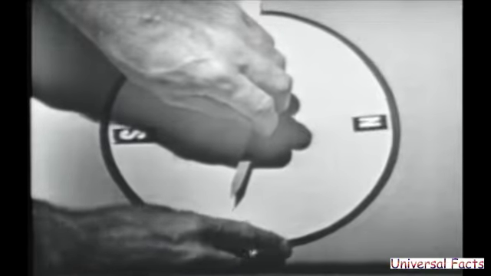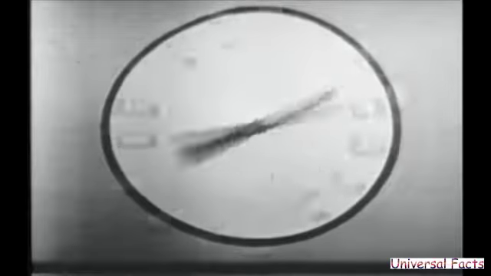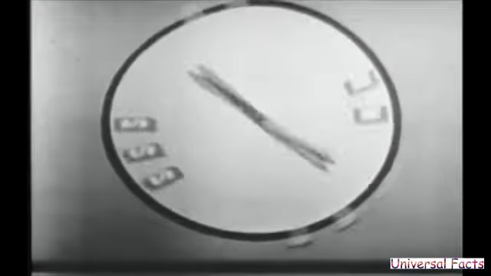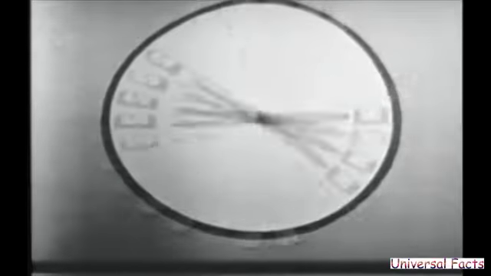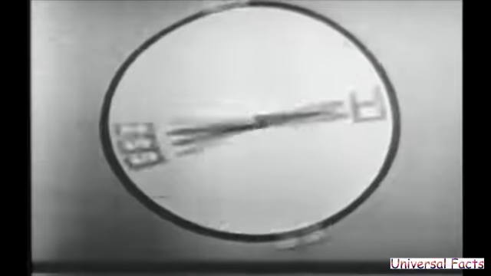Let me show you that again. We have a rotating magnetic field. We have a compass needle. Look at it pick up the rotation of the rotating magnetic field. As it tries to align with the field, it begins to rotate. Now, this principle is the one that makes the AC motor operate.